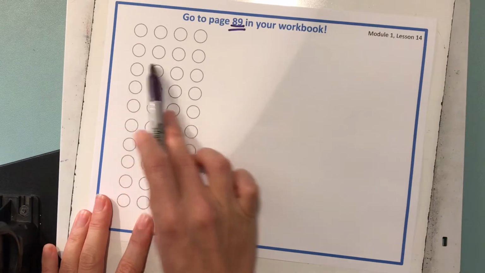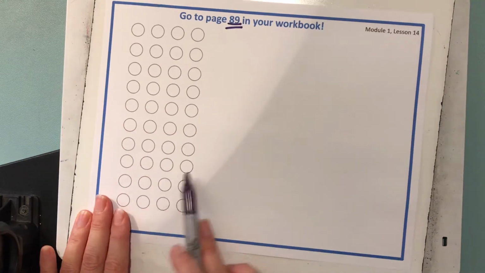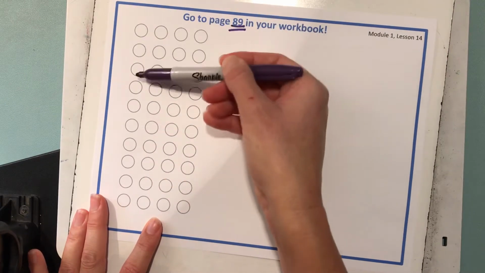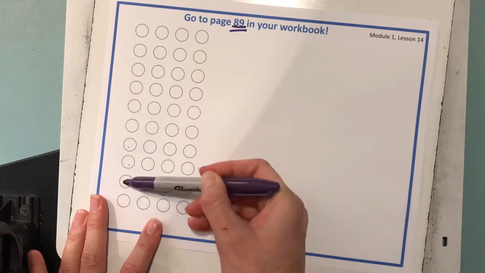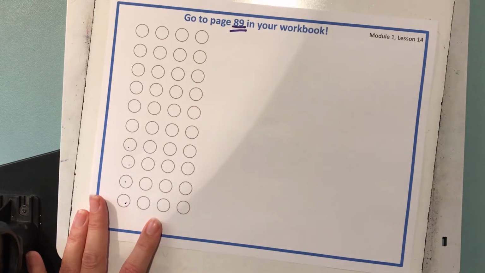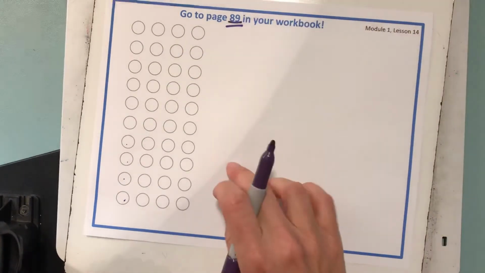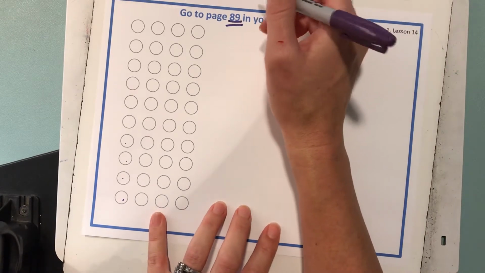So each row here has 4 dots, okay? And how many rows are there? 1, 2, 3, 4, 5, 6, 7, 8, 9, 10. There's 10 rows. So let's practice skip counting by 4s. And I want you to write this down in your workbook. Write it down as I do it. If I'm going too fast, pause the video.